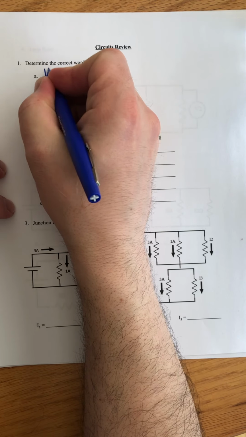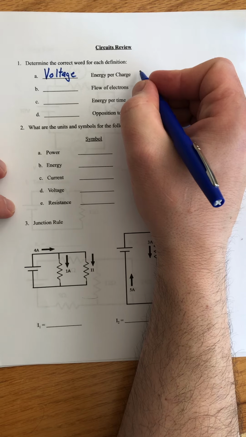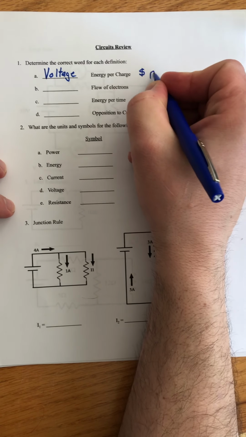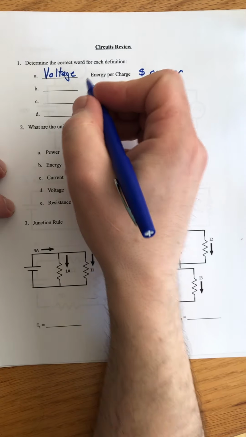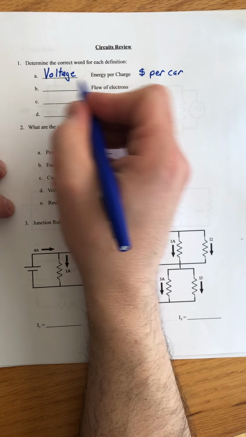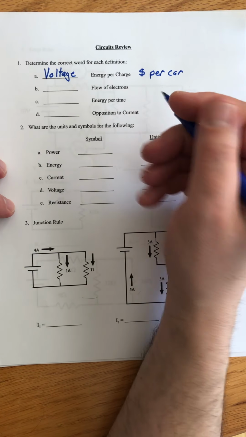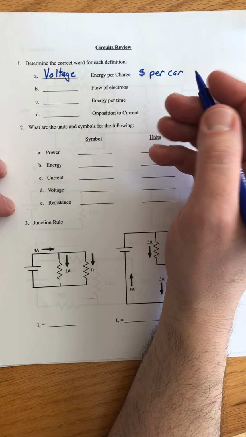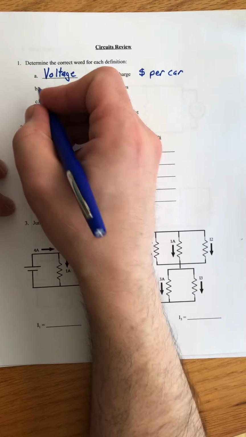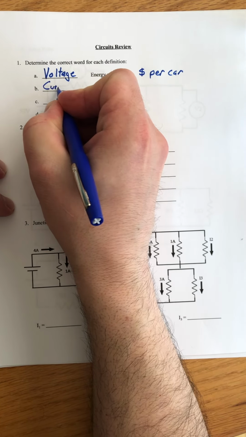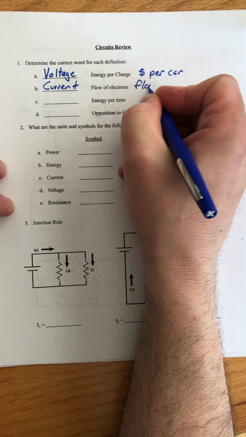Voltage is energy per charge. What we spoke about with our analogy, that's the dollars per car that goes through a toll booth. But in real life, it's how much energy electrons give off when they go through, or each electron gives off, or a group of electrons, a coulomb. Flow of current is the flow of electrons, and our analogy is the flow of cars.